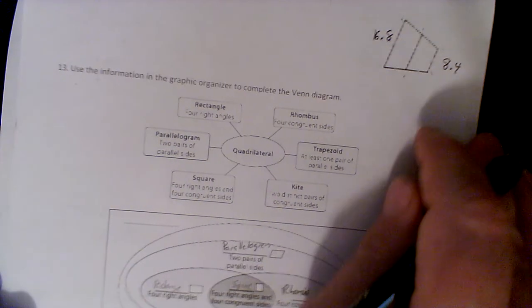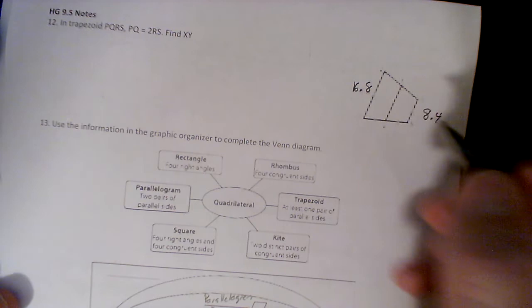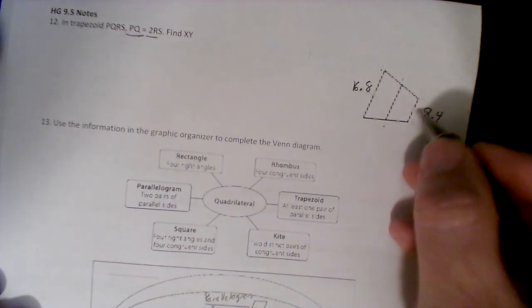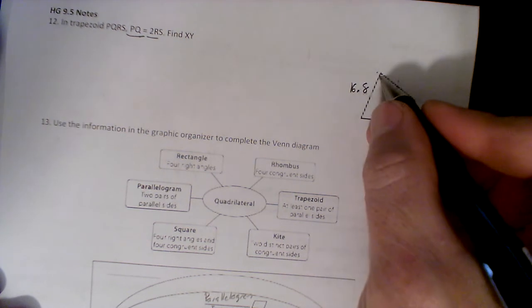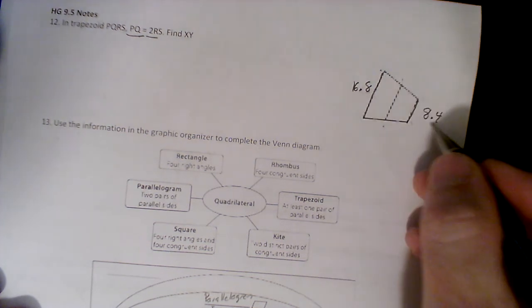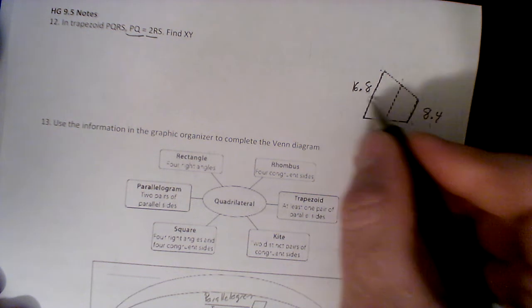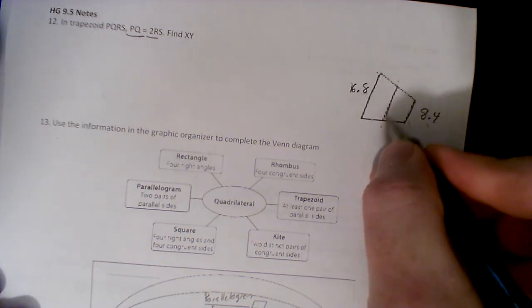And there's one more here. Look at this right here. They said in a trapezoid, right, PQ is twice the RS. So if that's PQ here, 16.8, it's double this, which would make this 8.4. And then they want us to find this middle line right here.